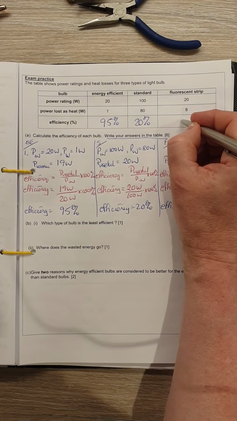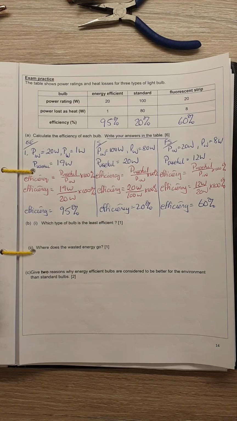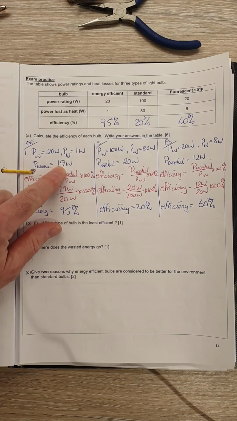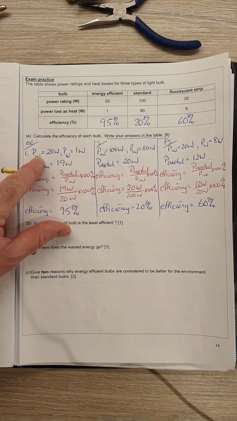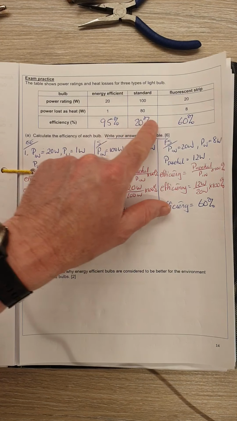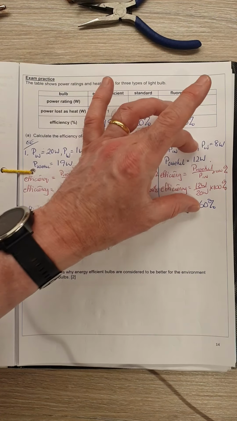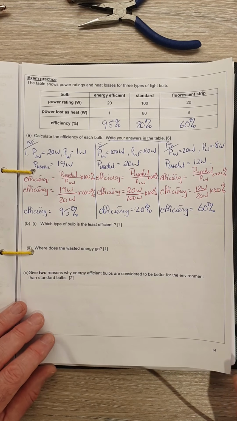And it asks us to write the answers in the table, so that gives me 95%, 20%, and 60%. So not the simplest question, because we needed to realize that we had to calculate the useful power by taking away the wasted power from the input power. And there's quite a lot of calculations to do, but we can see that it's exactly the same steps, just repeated for each light bulb.